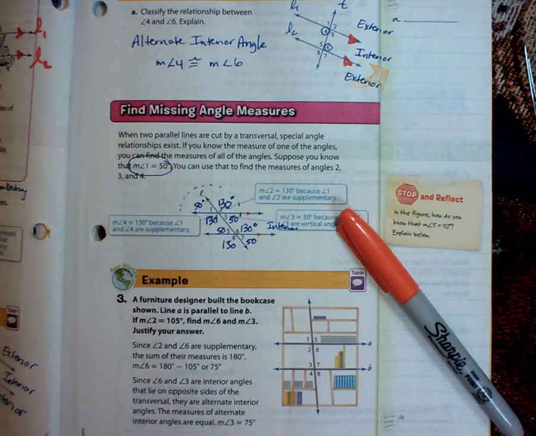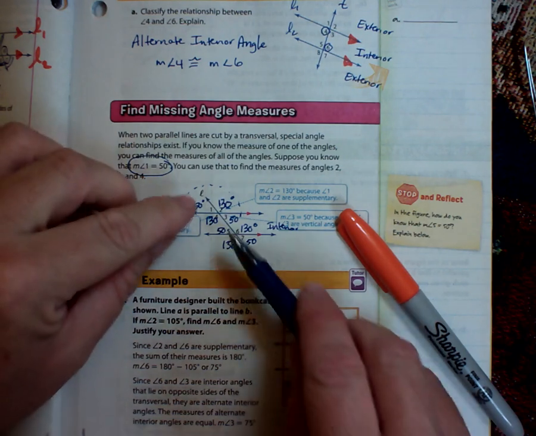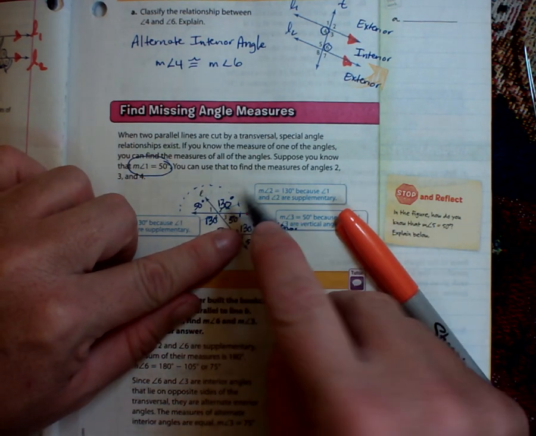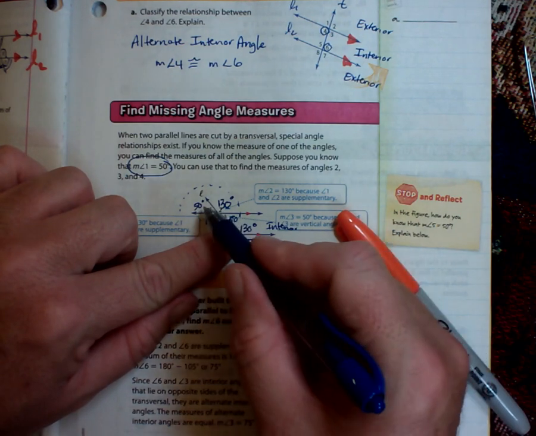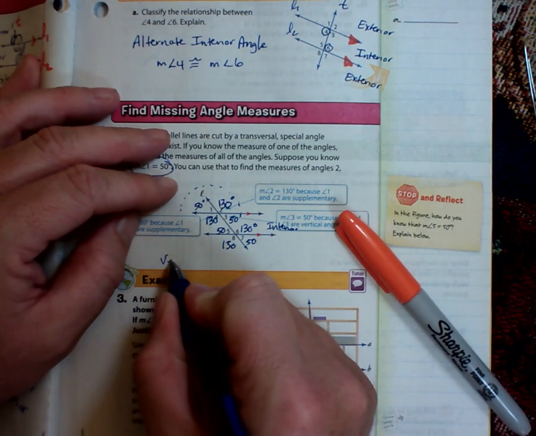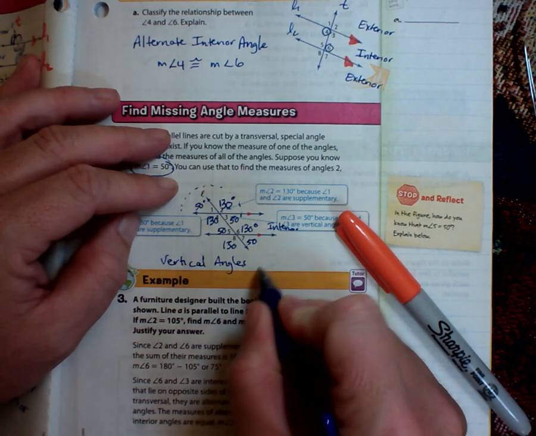One other thing that the book does not do in this section for some reason is talk about vertical angles. Vertical angles are, when we look at 4 angles with 2 crossing lines, the ones that are opposite each other. Vertical angles are opposite.